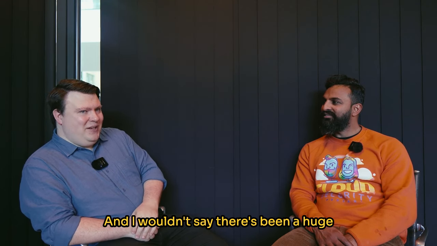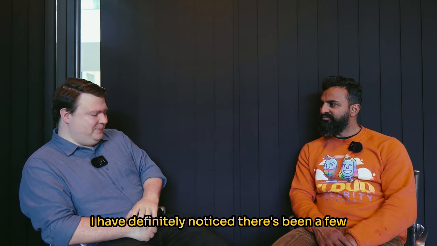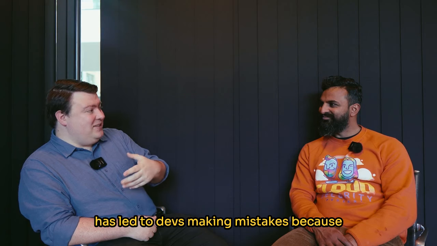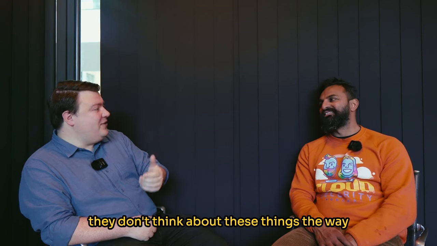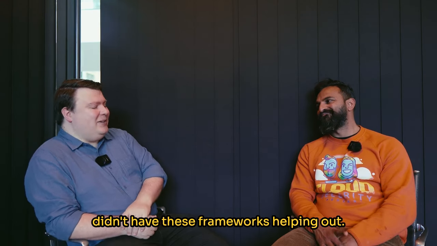And I wouldn't say there's been a huge uptick in those kinds of vulnerabilities, but I have definitely noticed there's been a few cases where removing those frameworks has led to devs making mistakes because they don't think about these things the way they might have done 15 years ago when we didn't have these frameworks helping out.